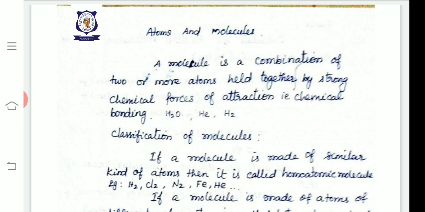Atoms of the same element may differ in their mass number, called isotopes, while some atoms of different elements may have the same mass number, which we call isobars. Atoms of different elements may have the same number of neutrons, called isotones. And an atom of one element can be converted to an atom of another element by the artificial transmutation method. These are some postulates of modern atomic theory. Already we have studied this in our last class.